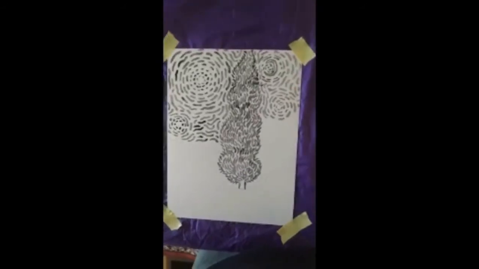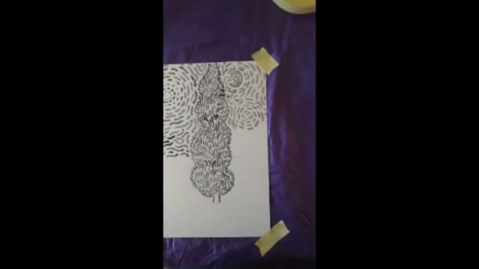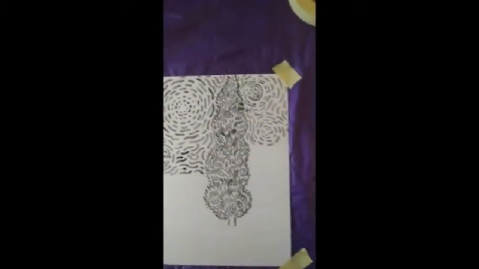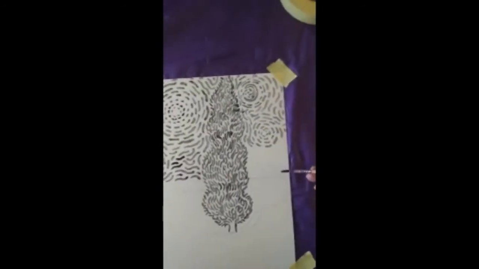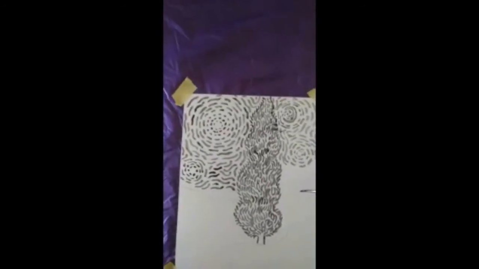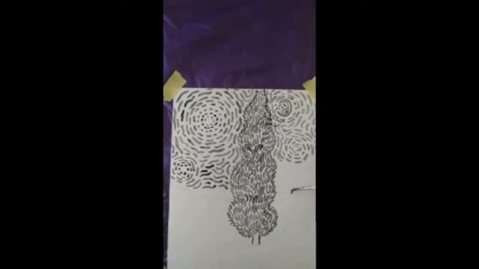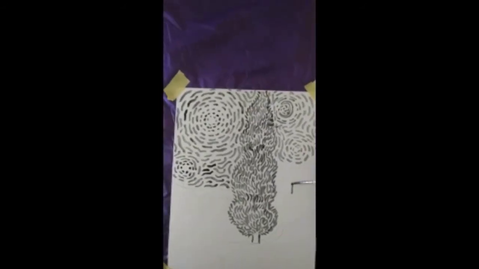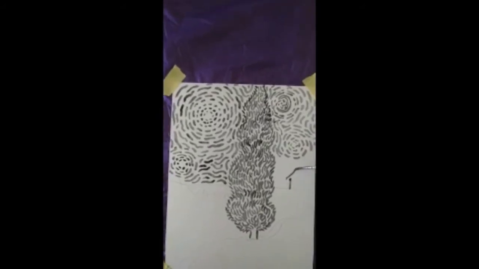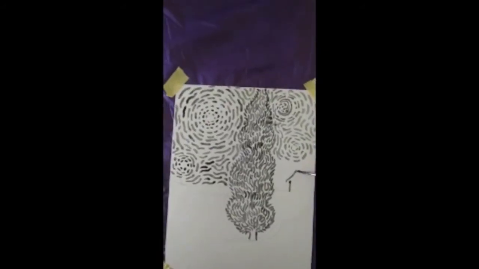Okay, our sky is getting there. Okay. Well, I'm seeing there's a little house that I did not draw at the beginning.